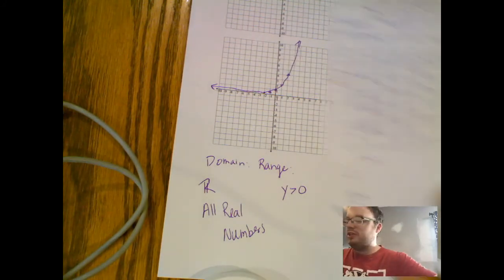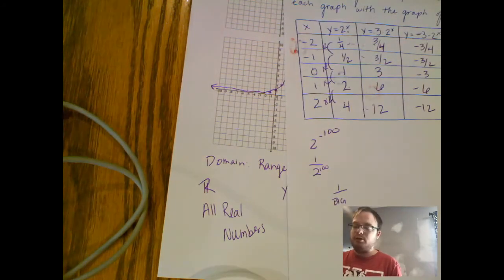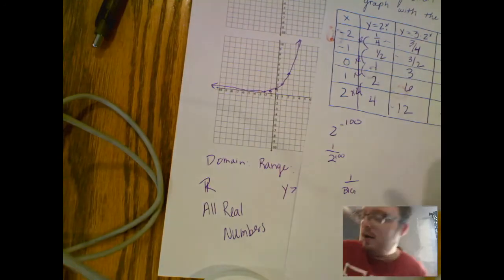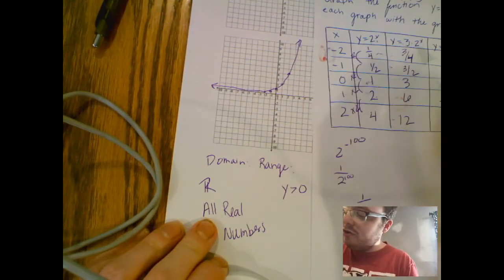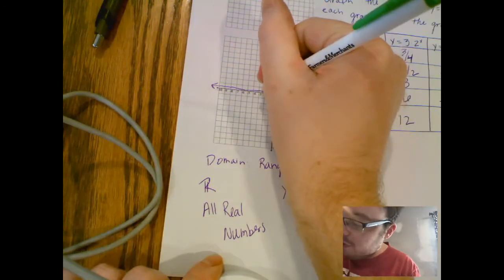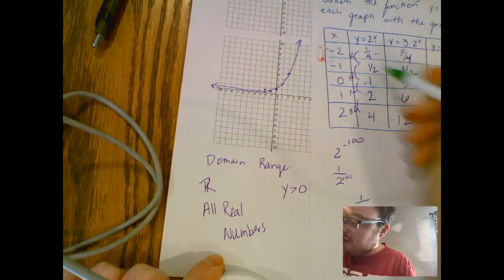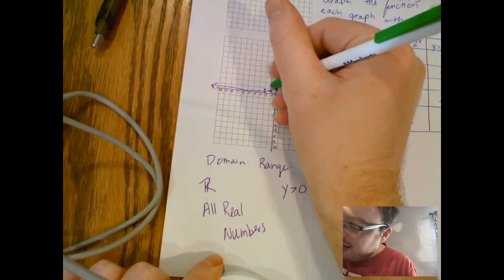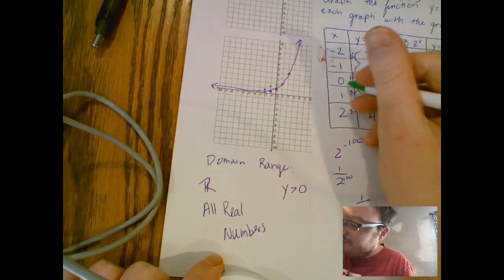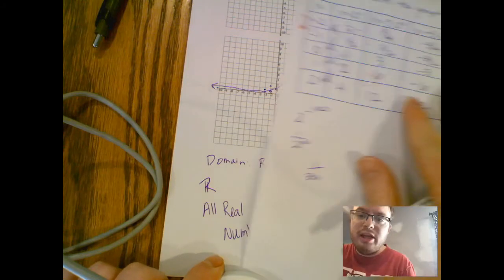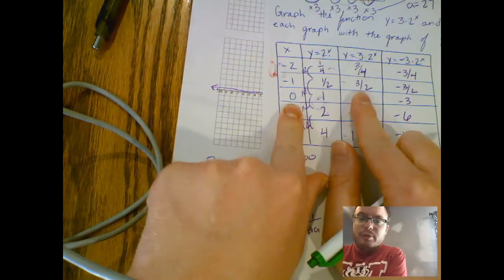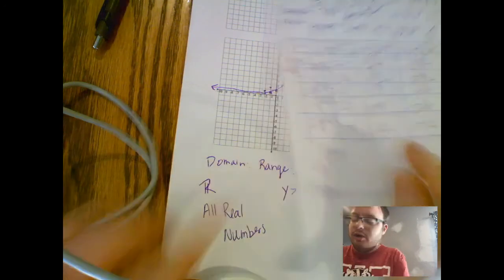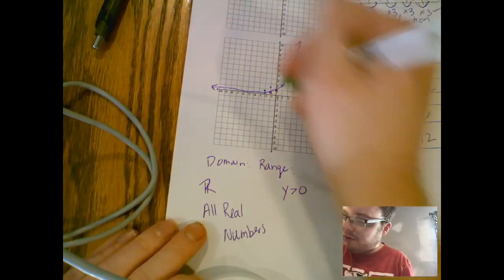So I'm going to do the second equation in blue and say, okay, well now my function is negative 2, 3/4. So negative 2, 3/4, so a little bit above that. Negative 1, 3/2. 0, 3. So I'm looking at the middle column. So this is going to tell me my points here, as I keep going down. So here, 0, 3.